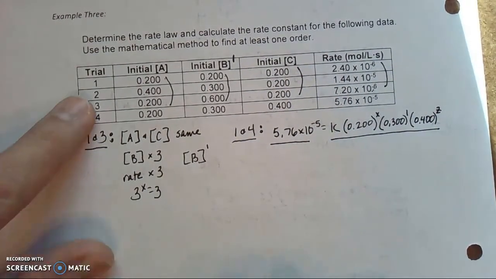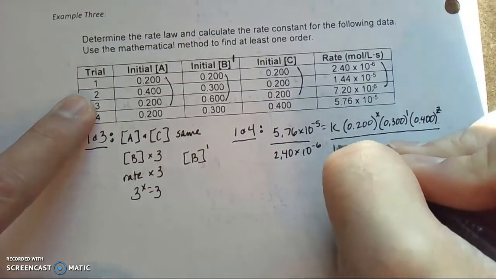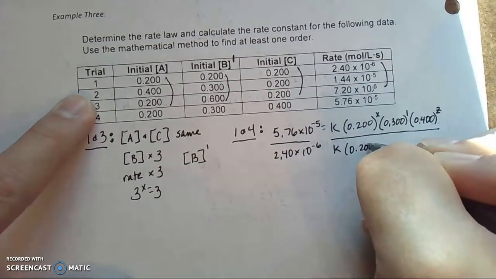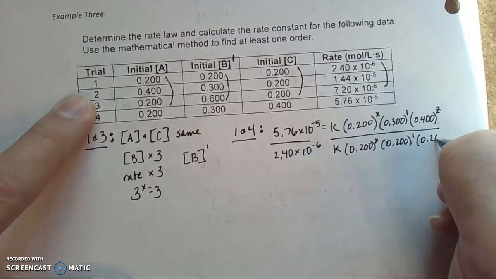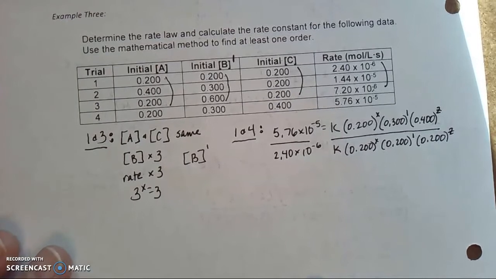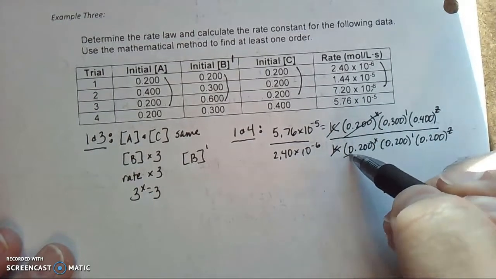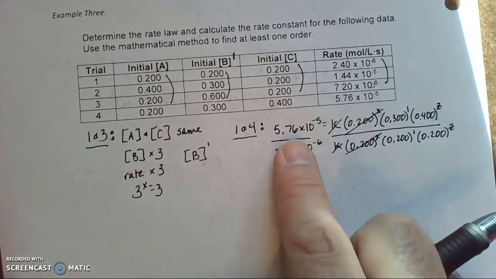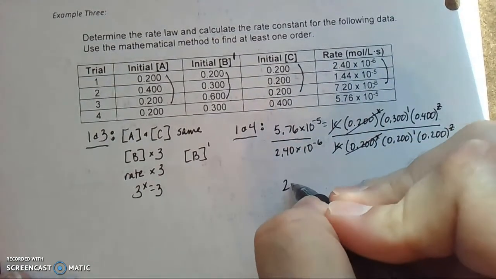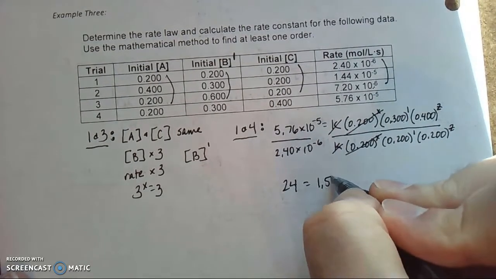And I'm going to put that over top of experiment number 1. So we have 2.40 times 10 to the minus 6 is equal to K times A to the X times B to the first times C to the Z. So some things cross out. K crosses out, and the A values cross out. Everything else we could figure out mathematically. This value here is 24. 0.3 to the first divided by 0.2 to the first is 1.5.